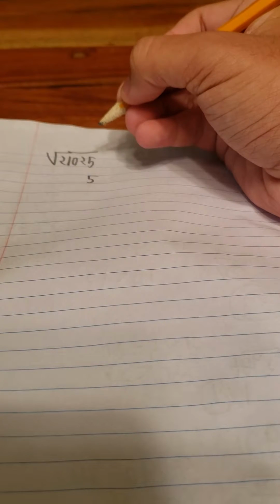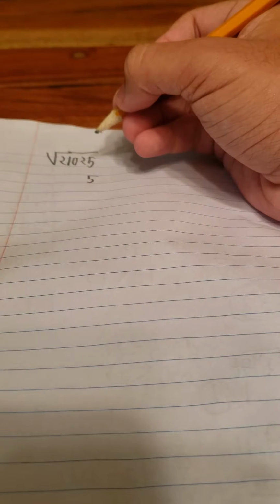This will work with three digit numbers too. So since 21,025 ends with 25, we're just gonna put 5 out of 1 through 10 squared. 5 squared is the only one that ends with 5, so we're gonna be left with 5.